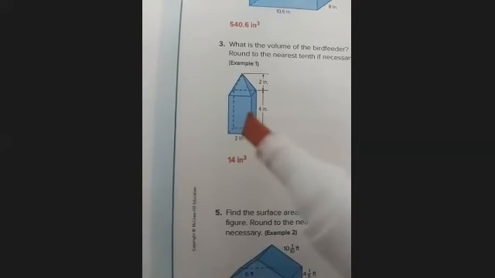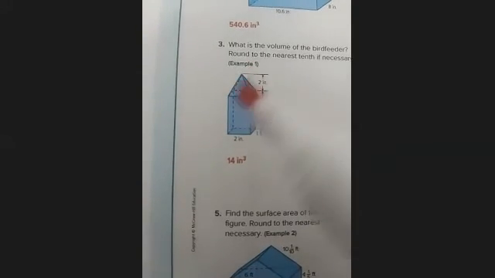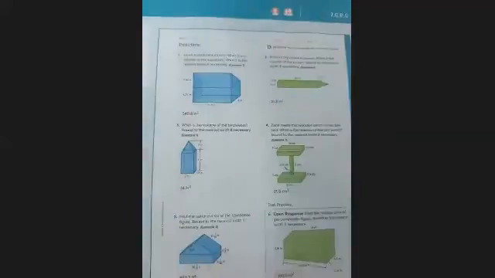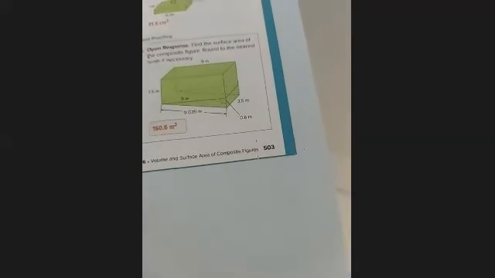Question 3, we have the same idea as question 2. Down here, what do we have? Rectangular prism. Up, what do we have? Rectangular pyramid. The same thing, only the numbers are different. Do you understand? Yes. Okay. The last question, guys, question 6.